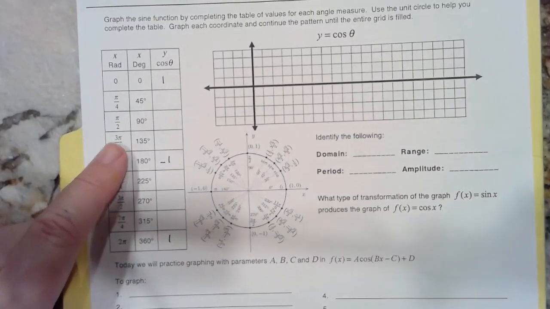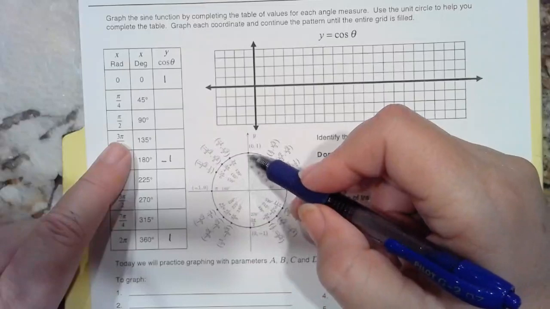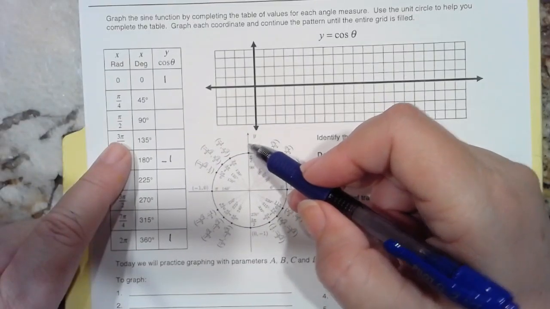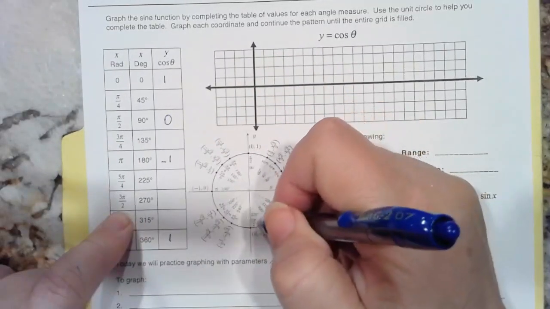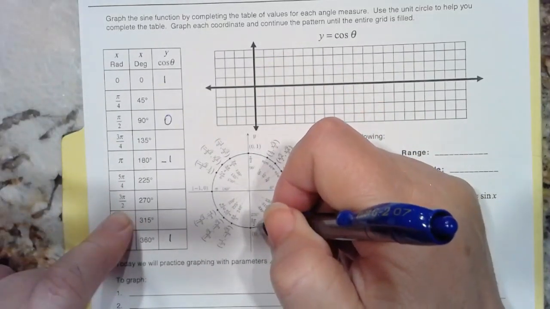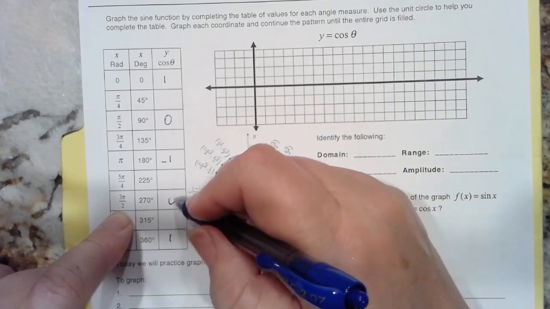If we look at pi over 2, my coordinate is 0, 1. So cosine is going to be 0. 3 pi over 2, cosine is adjacent over hypotenuse, which is 270, which is 0.